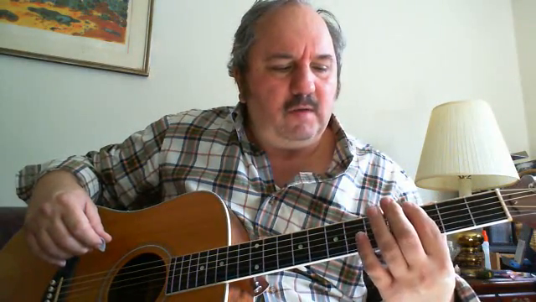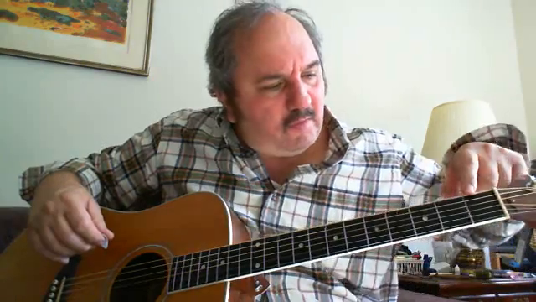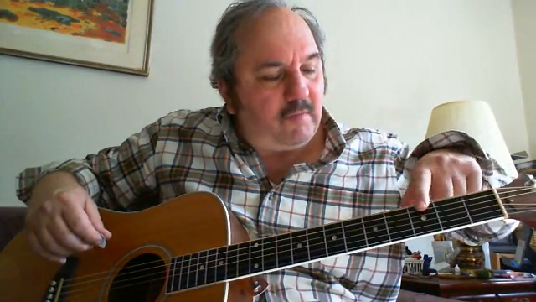And basically it's very convenient because the frets on the neck of the guitar are each separated by a half step.